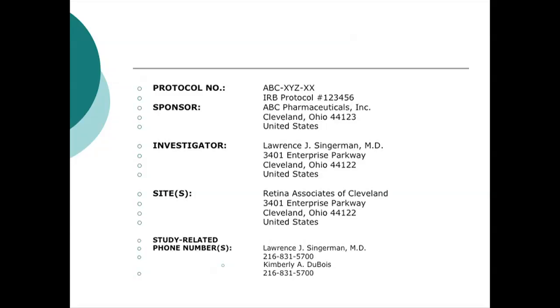This is the rest of the protocol, and you can see it has the protocol number, the IRB protocol number. It lists the sponsor, the investigator, the site where it's done, and contact phone numbers.